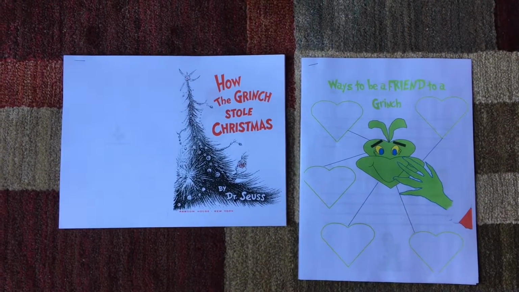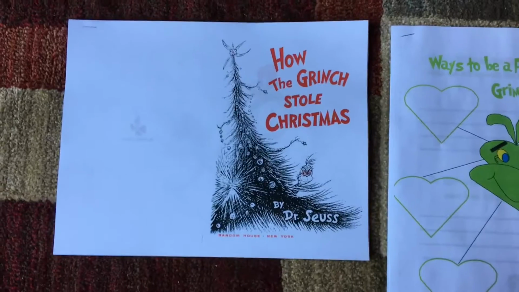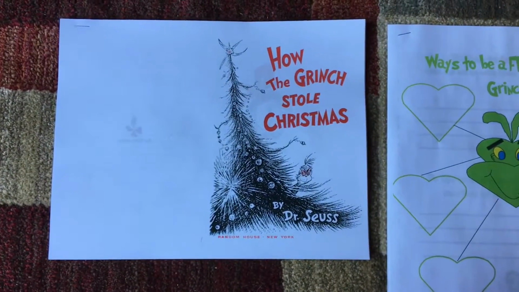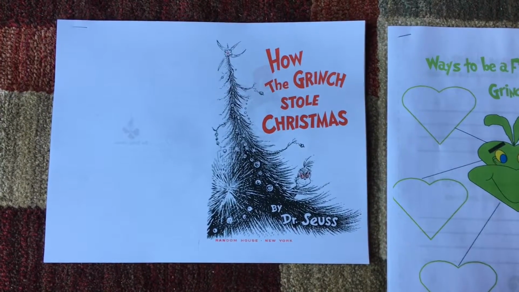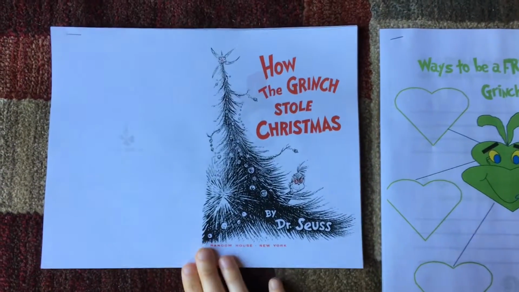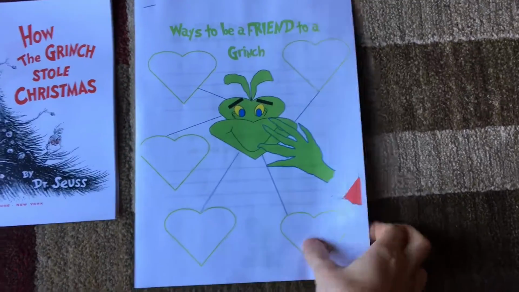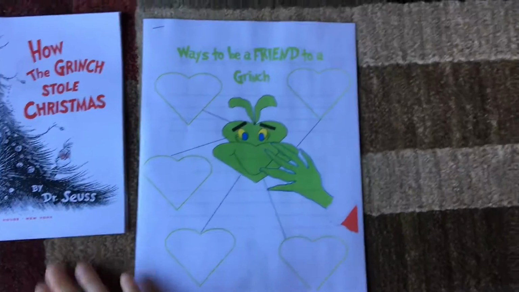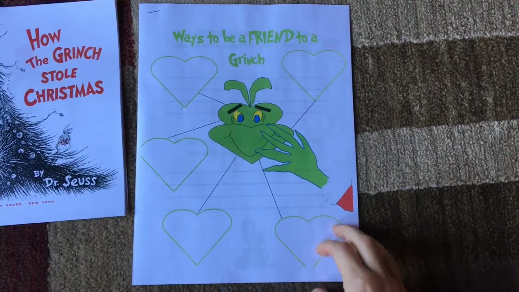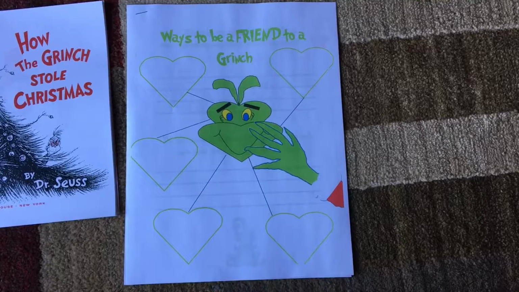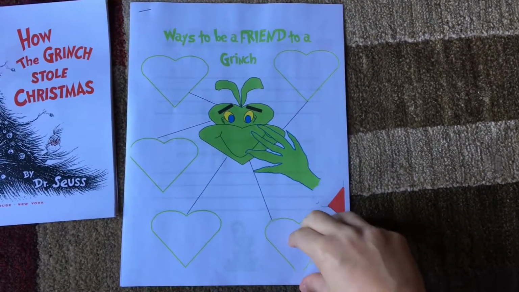These are activities B, C, and D. Your child has been provided with a copy of How the Grinch Stole Christmas by Dr. Seuss. Please read this book with your child. This packet goes along with this book and addresses the pragmatic and social language goals that we have addressed during this past grading period.